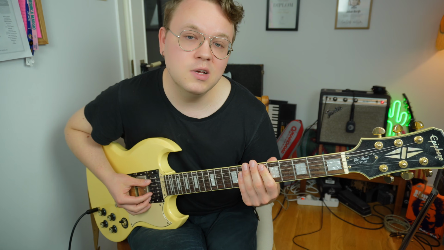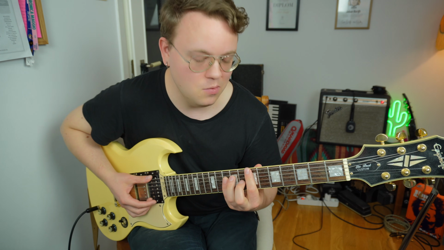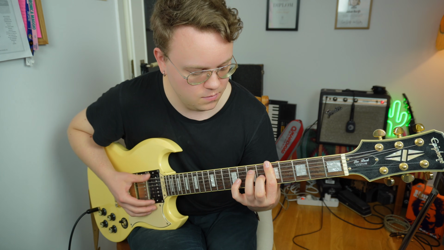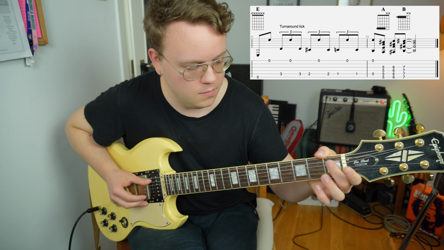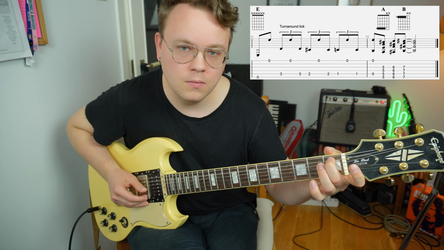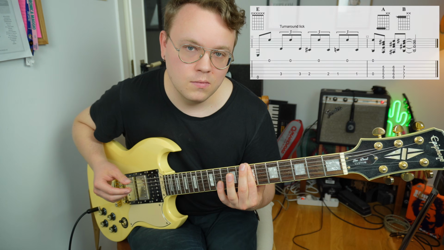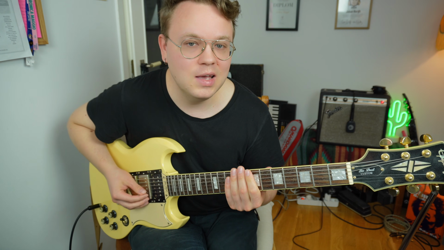And here comes a little turnaround thing in the style of Elmore James. So we go. That's just a classic Elmore James lick.